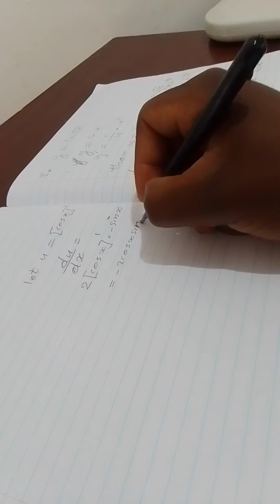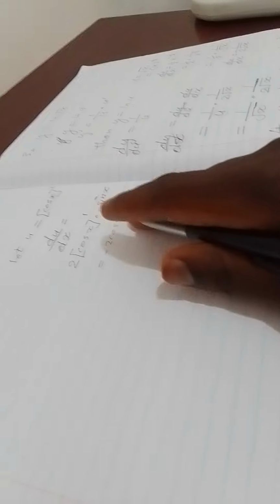Then the answer is negative 2 cos x sine x.